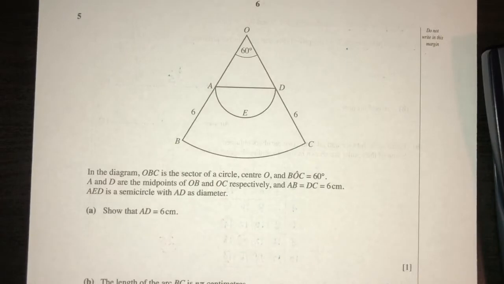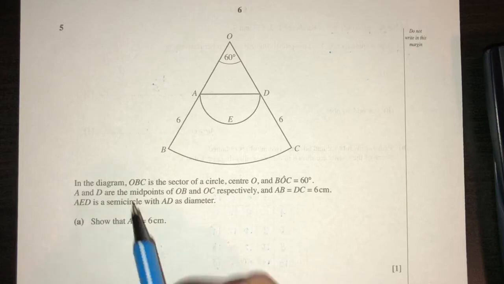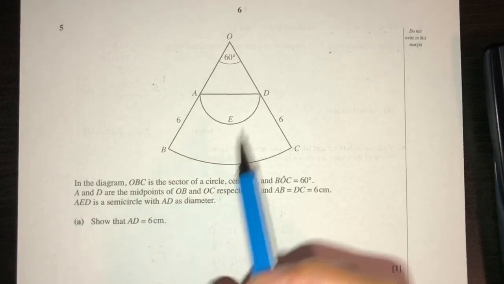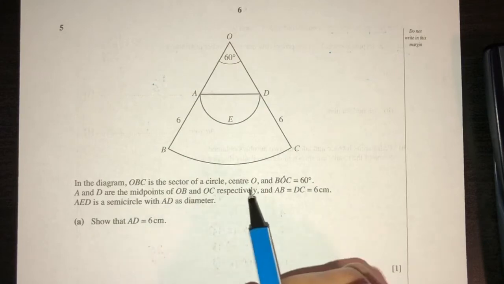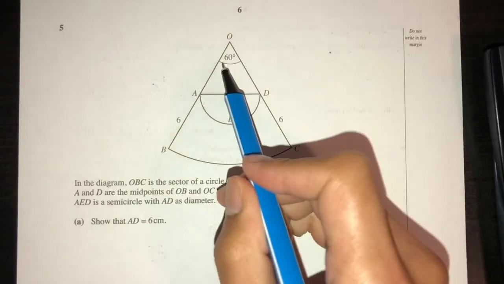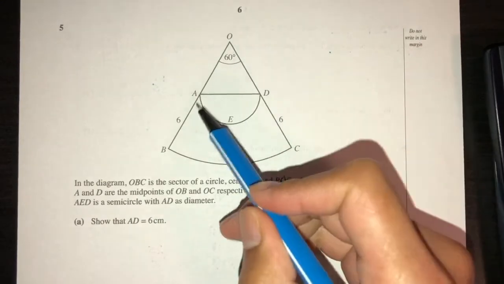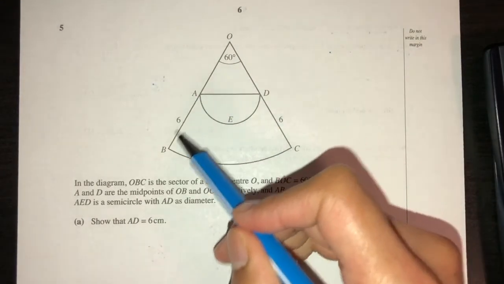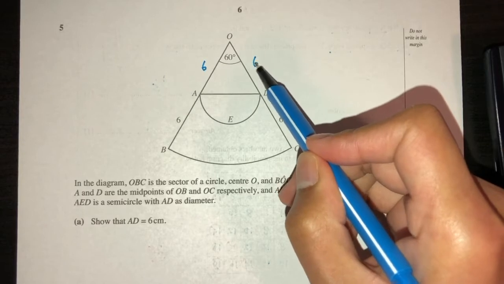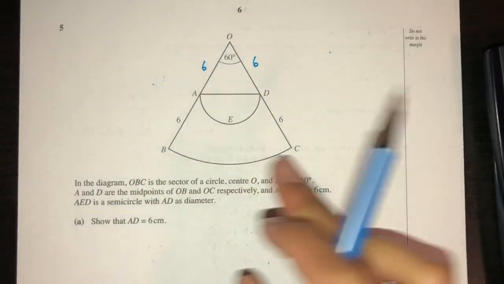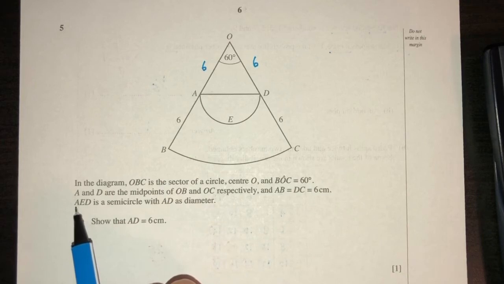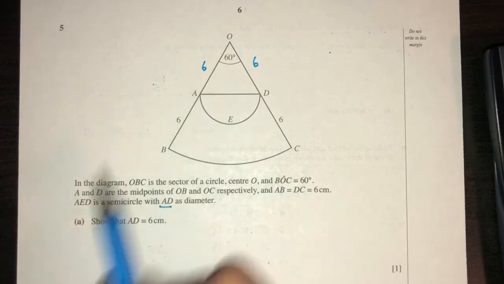Let's move on to question number 5. So here we have the diagram. OBC is a sector of a circle. Now O is a center here, the angle is 60, and then A and D are the midpoints of OB and OC respectively. So if this is the midpoint, it means this is 6, that has to be 6 as well, and this is also 6 because D and A are the midpoints of these two lines. Now AED is a semicircle with AD as diameter, so AD is your diameter.